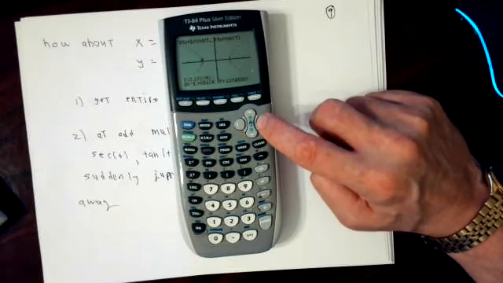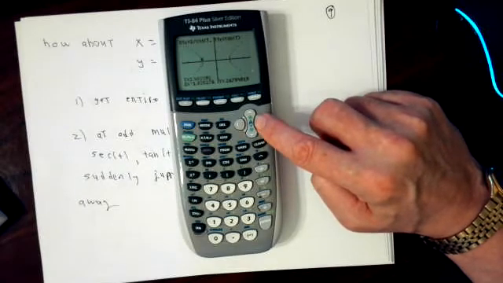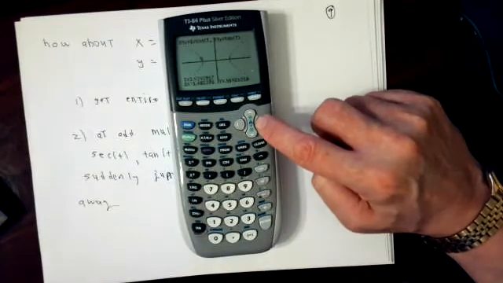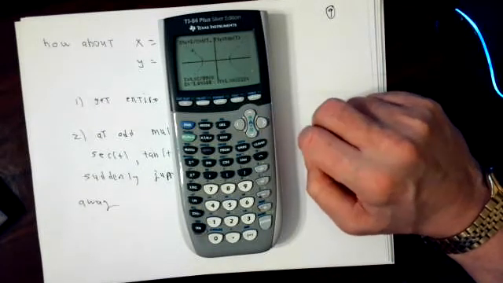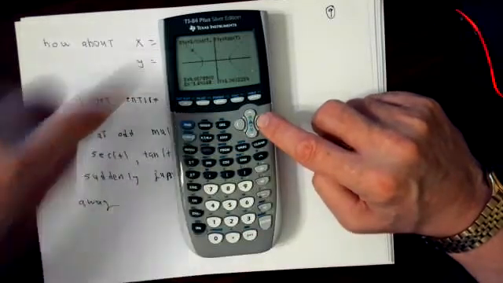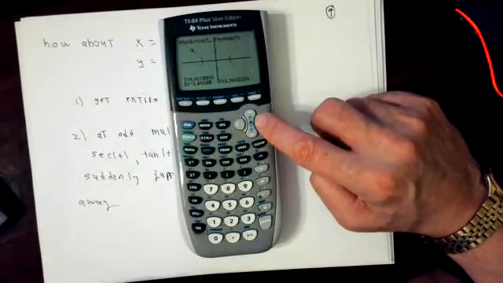The next odd multiple of pi over 2 would be 3 pi over 2, which I think is 4 point something. So here I am at 4.05.